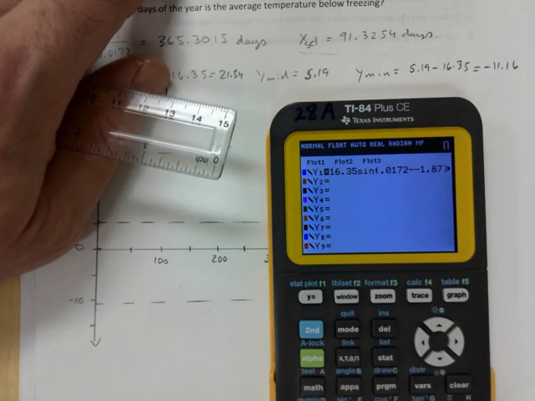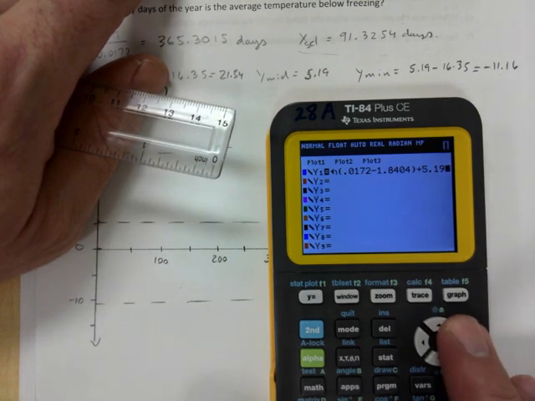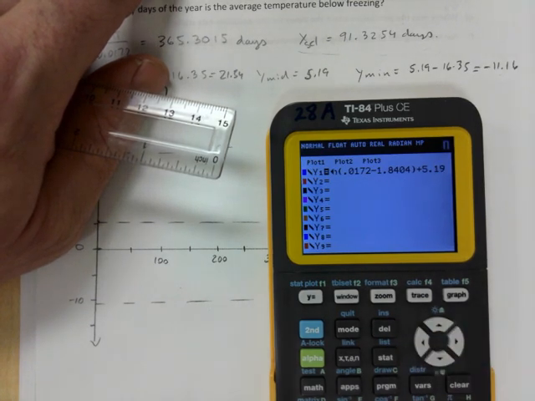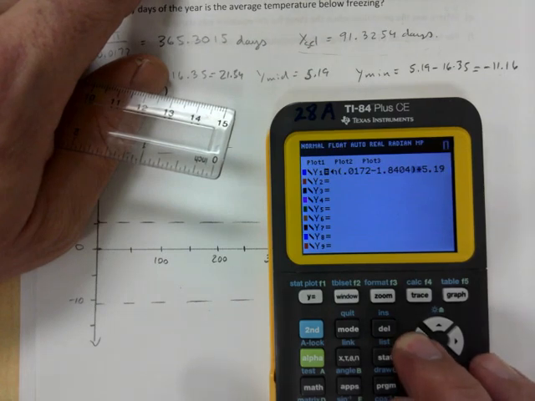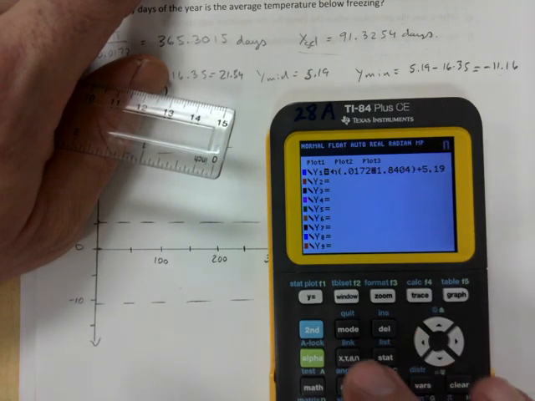0.0172x minus 1.8404, close bracket, plus 5.19. There's nothing behind it. Make sure. Oh, and I'm forgetting something really important. I'm forgetting the x there.